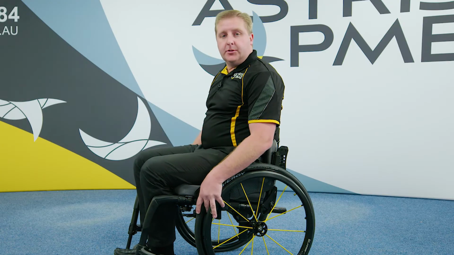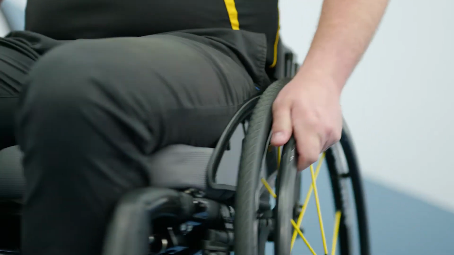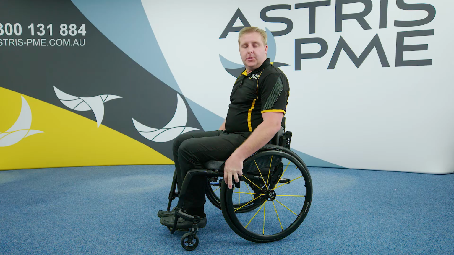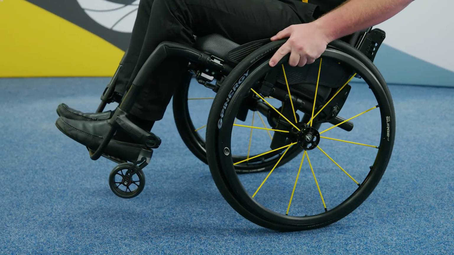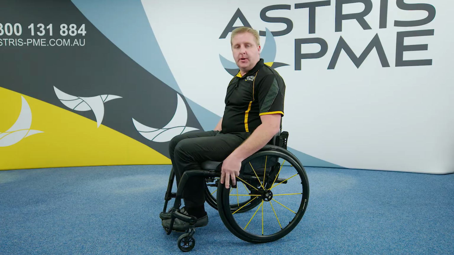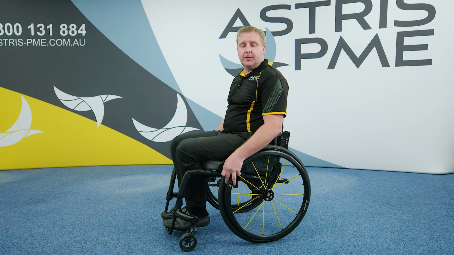For active users, it's quite common to have their wheelchair set up with a good wheel position and centre of gravity so the user can do a wheelie. This stops wear and tear on the casters, but most importantly, it's easy to manoeuvre and the chair will go up and over bumps and humps easier.